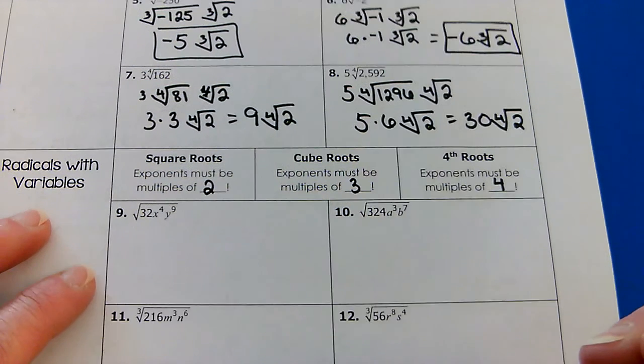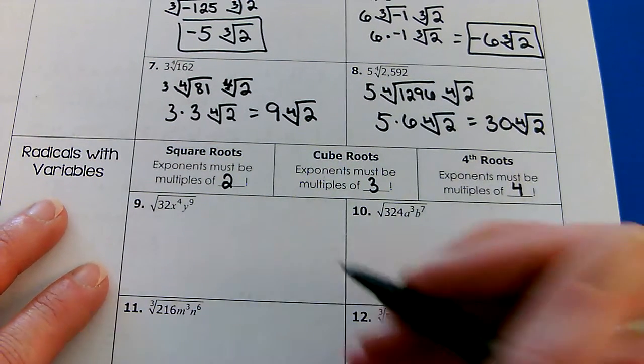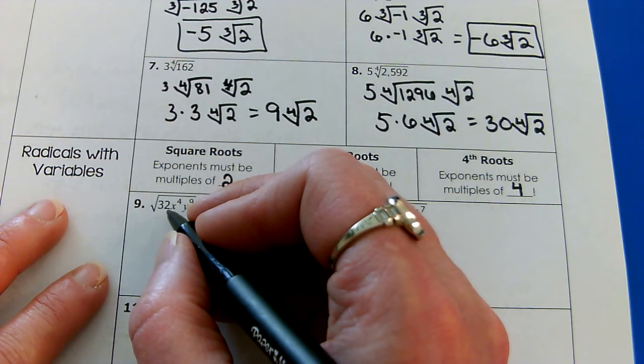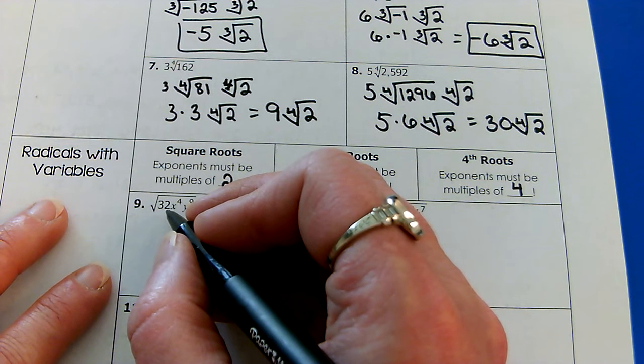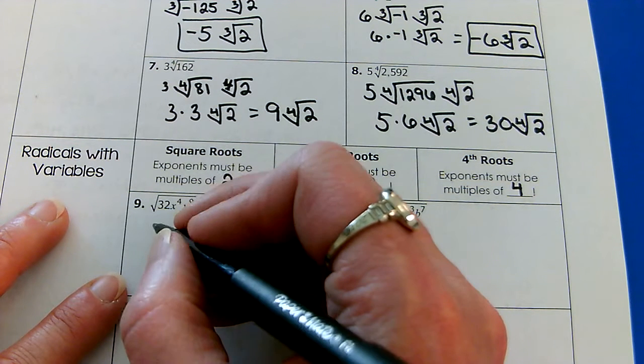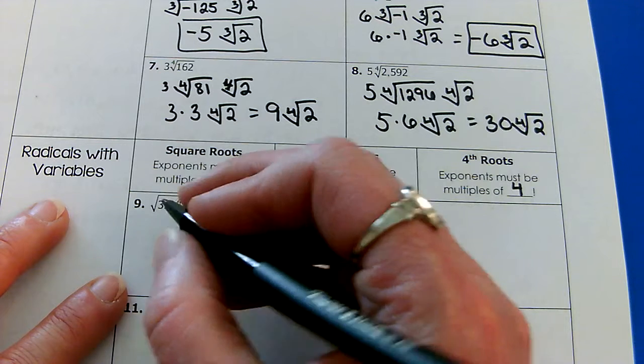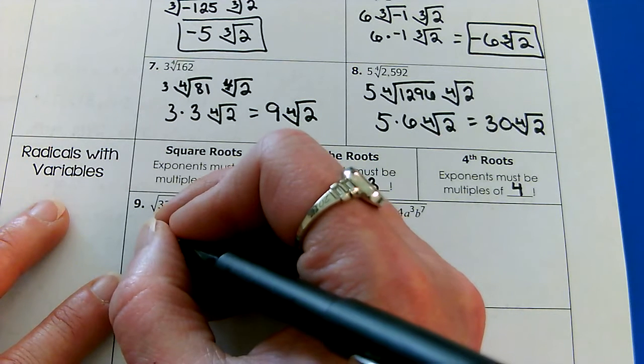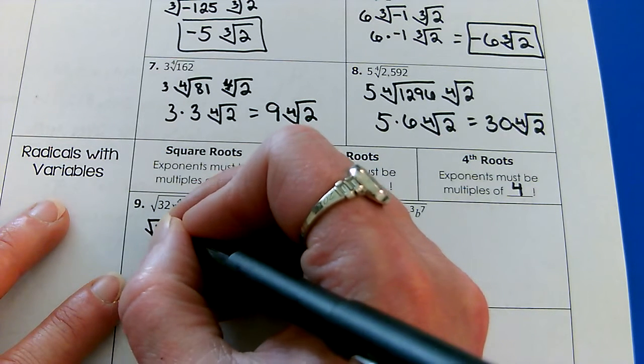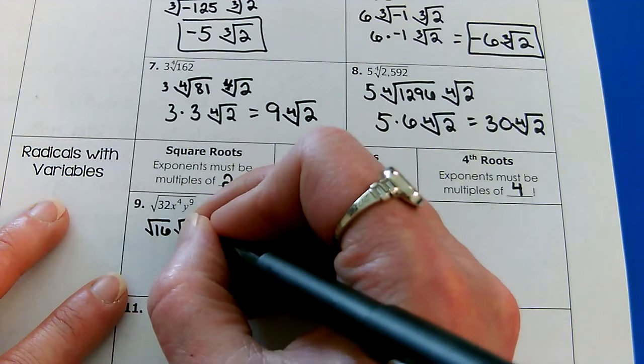So let me show you how we can split this up. First off, the number 32. 32 is 16 times 2. So I'm going to start by separating this into 16 and 2.